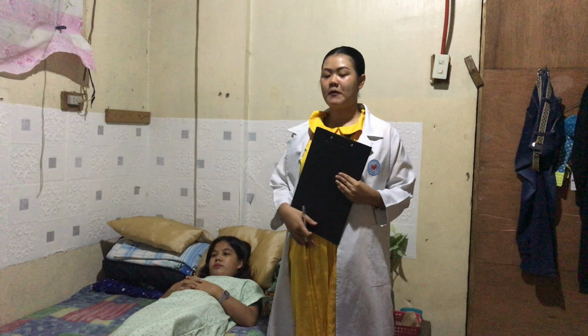So, I'll just check this. For the procedure that I will be doing on the client, after I check it, what is the rationale behind this? The rationale is to ensure accuracy and to prevent any errors. The next thing that we will be doing is to check the materials for the correctness and the functionality of the materials needed in this assessment.